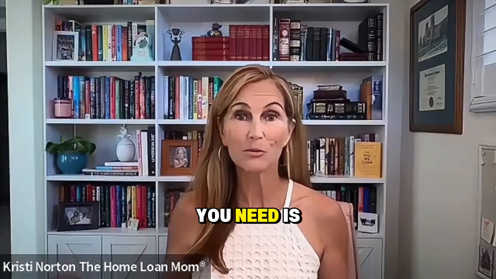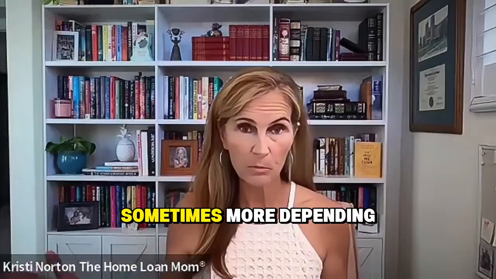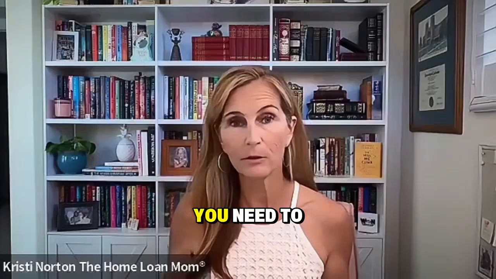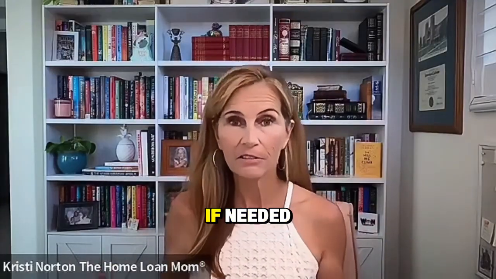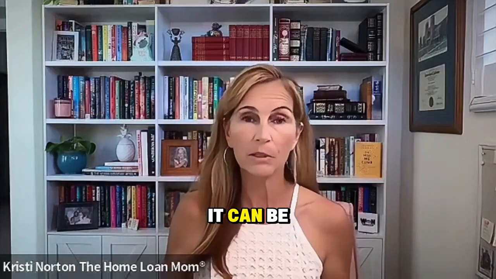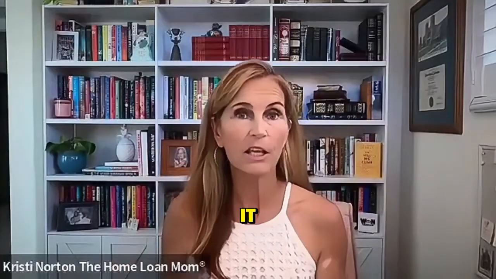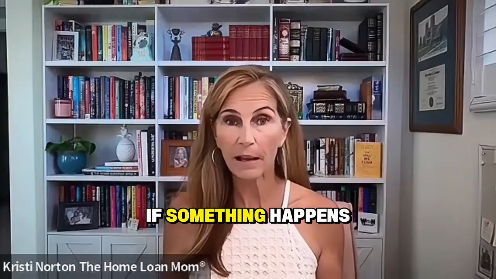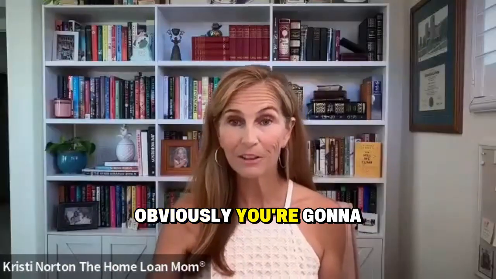The next thing you need is reserves. So this is a minimum of 6 months, sometimes more, depending on the program, of your all-in payment, your PITIA. You need to have at least 6 months of that somewhere that you can access it if needed. And it can be retirement accounts, it can be investments. It doesn't have to be liquid cash sitting in your checking account, but you do have to show that you can tap into it if necessary, if something happens to the property and maybe somebody leaves or stops paying the rent. So reserves are required. Obviously, you're going to need a down payment.